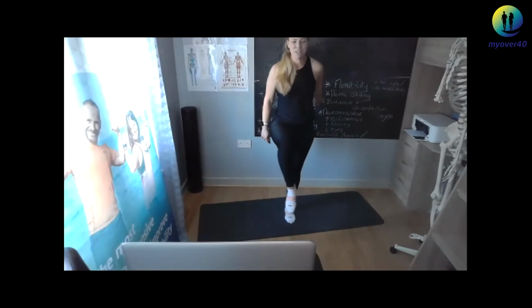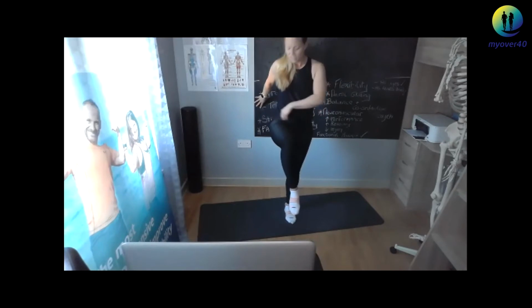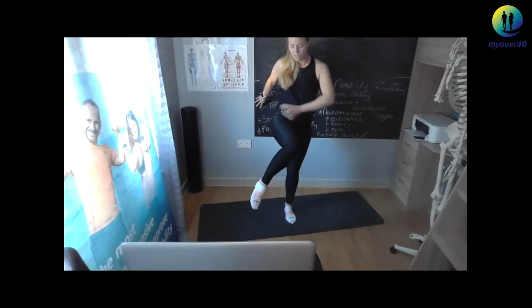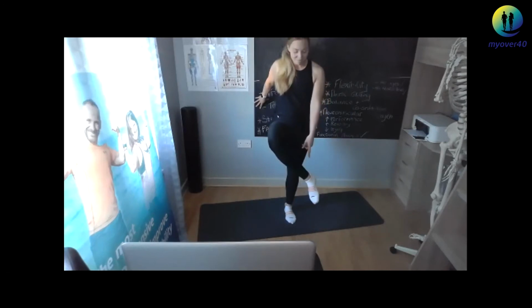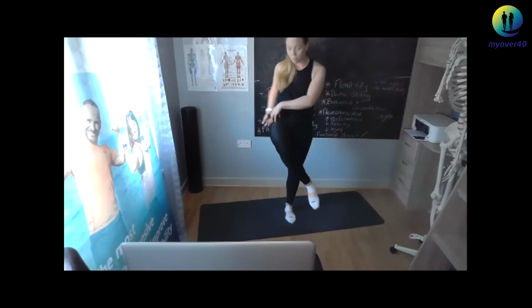I'll do it from the front, and then I'll show you a different angle if it's not visible. So internal rotation. That hip bone, that ball in the socket, is going to turn inward. So the foot comes out, but the hip rotates in. Then we have external rotation. That was internal rotation. So the foot comes in, but the hip bone comes out.